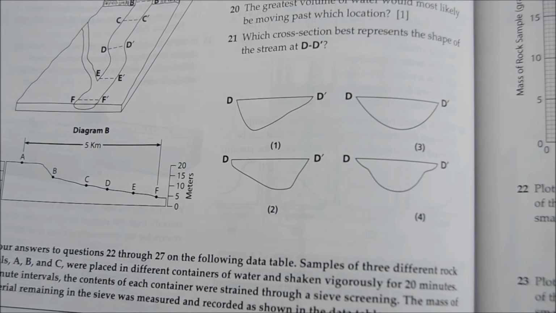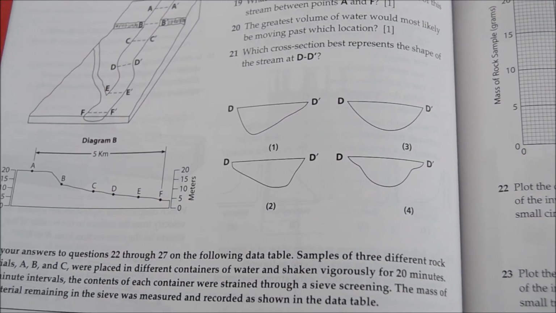Okay, those are the few questions that I thought were really important that weren't covered earlier.